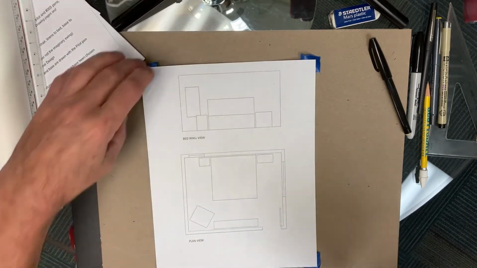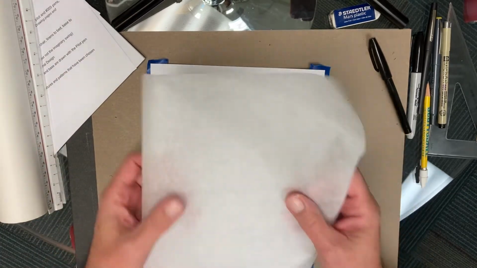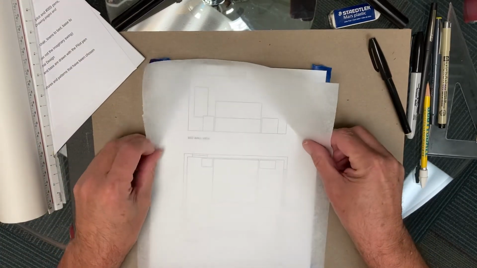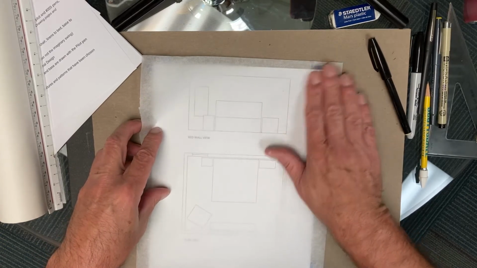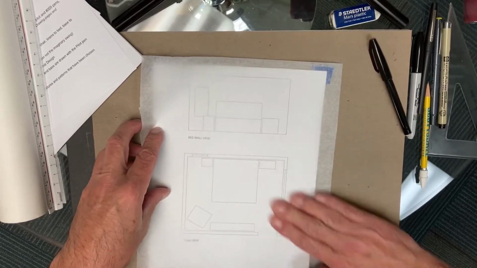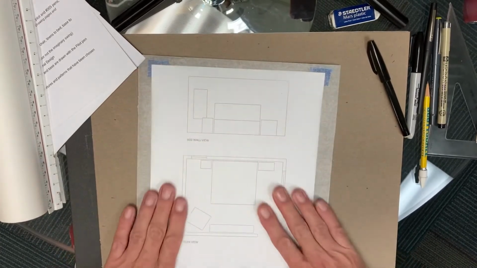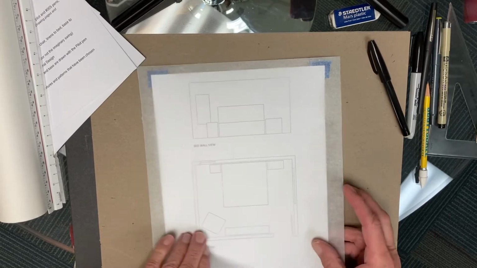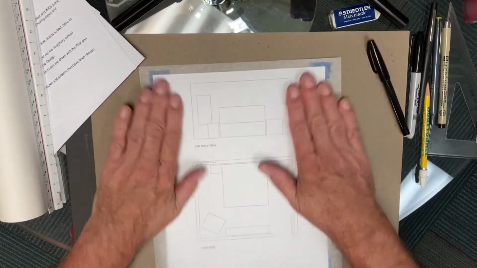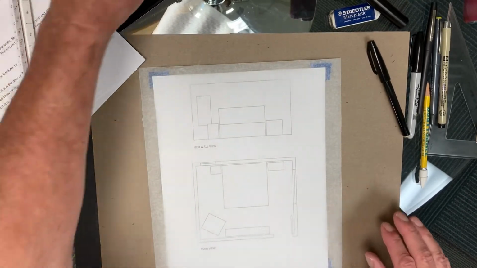So what I'm going to do, see how I've put that up, so the sticky side is up, and I'm going to lay down as square as possible my tissue paper, and I'm only going to tape it on 3 sides. That way it'll breathe a little bit and I won't have to worry about it wrinkling too badly. So you want to get it nice and straight and right in the middle of your paper.